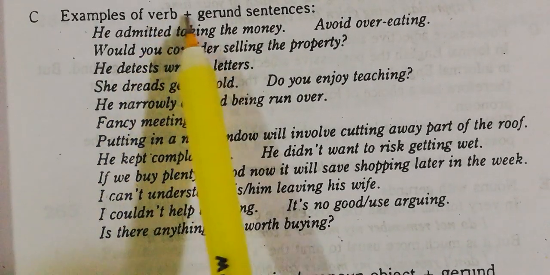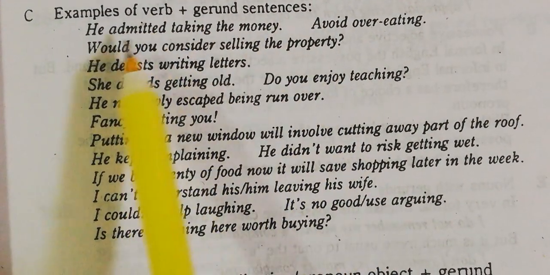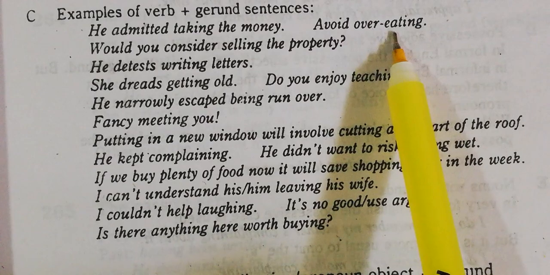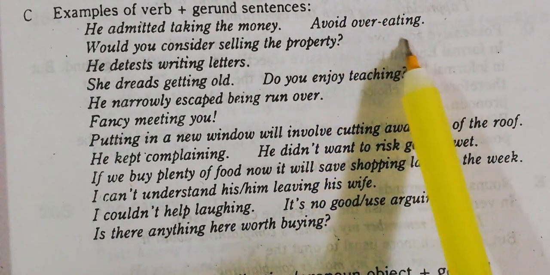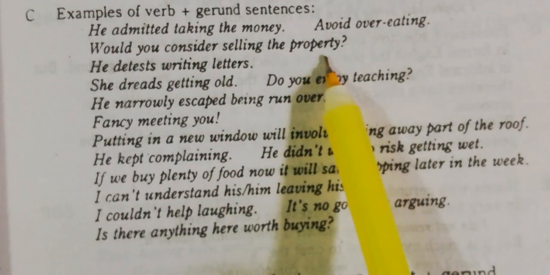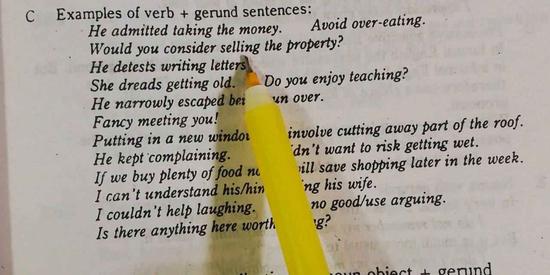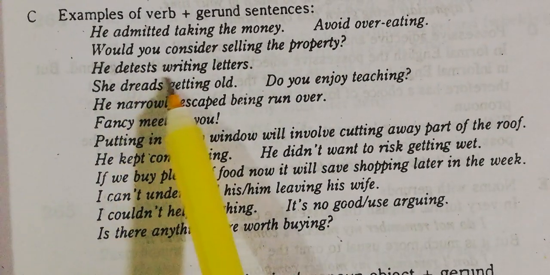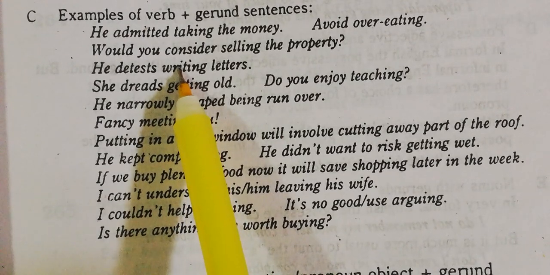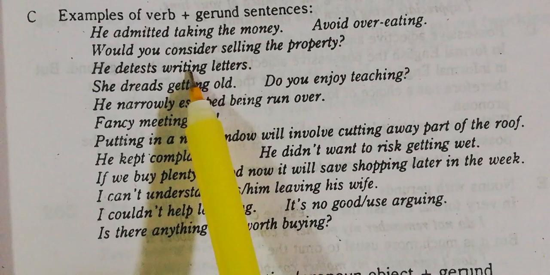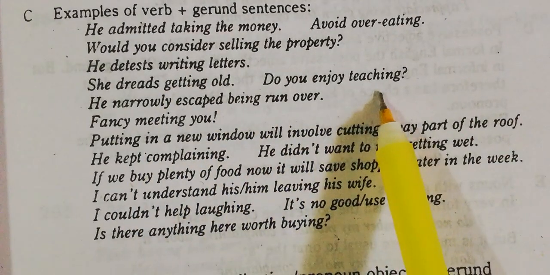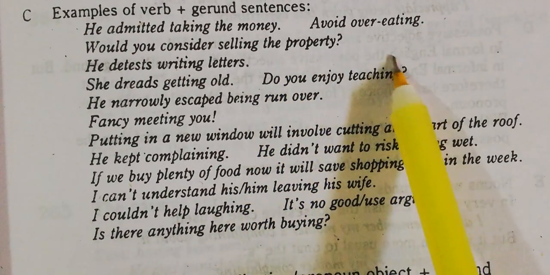Examples of verb plus gerund sentences. He admitted taking the money. Avoid overeating. Here you notice the word overeating. Taking. Would you consider selling the property? Selling. He detests writing letters. Writing. Notice the word writing is a gerund. He dreads getting old. Getting. Do you enjoy teaching? Here you notice the word teaching.